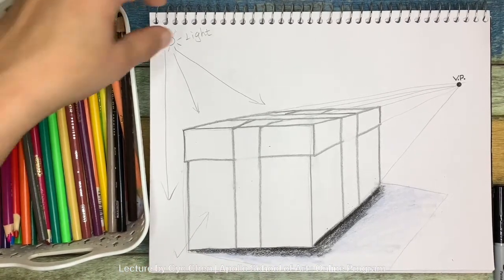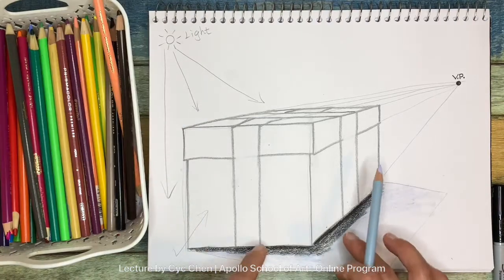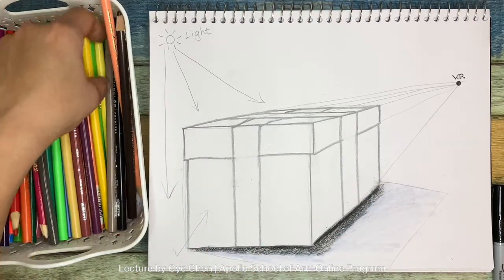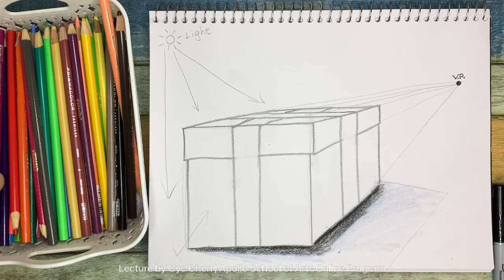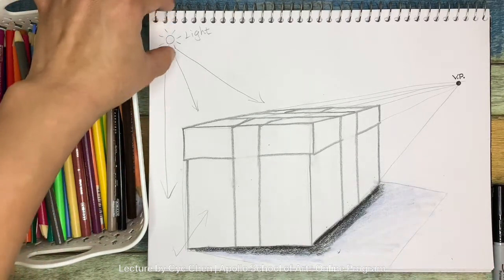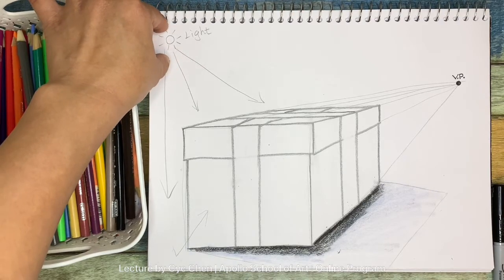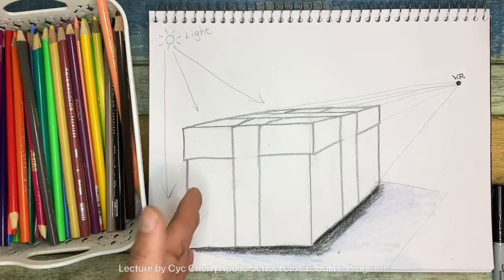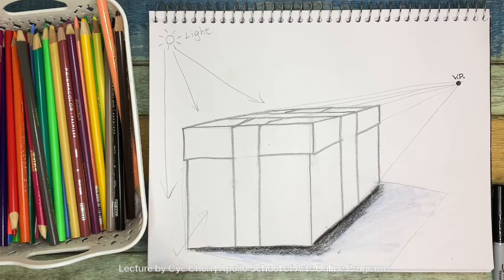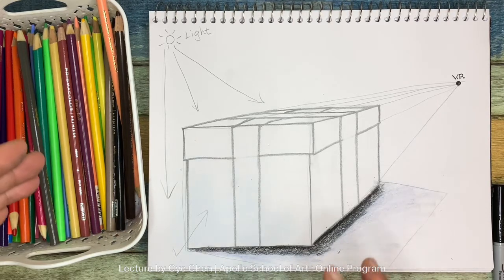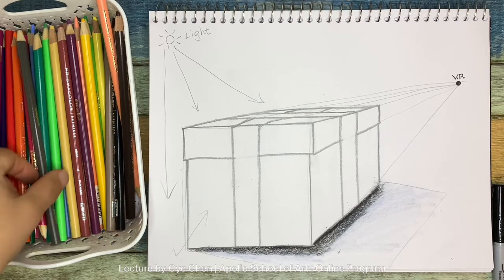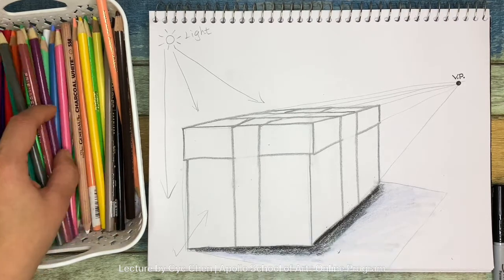Okay, so normally when the light is higher, the shadow is shorter. When the light is lower, just like in the afternoon, your shadow is getting longer than at noon, right? So if you decide your light is right on top of the ceiling, then your shadow is a little bit shorter. But if the light is on the table, the shadow will look much longer because the light is lower.